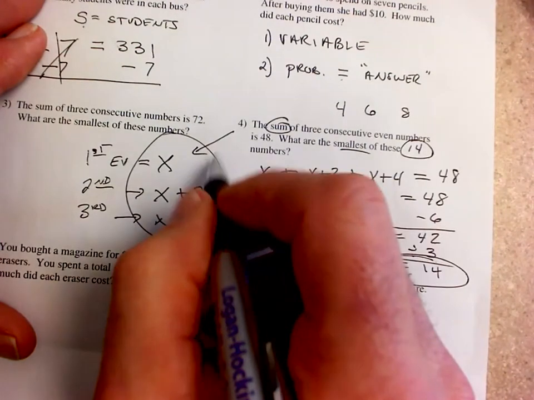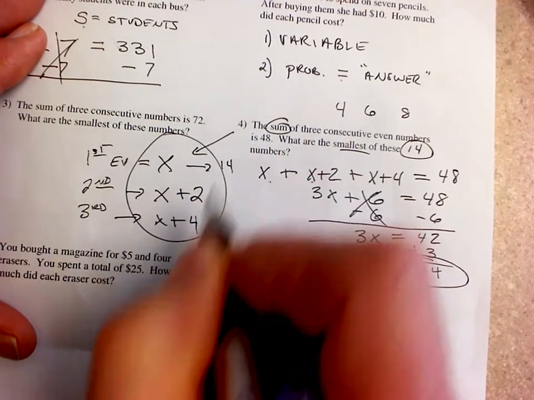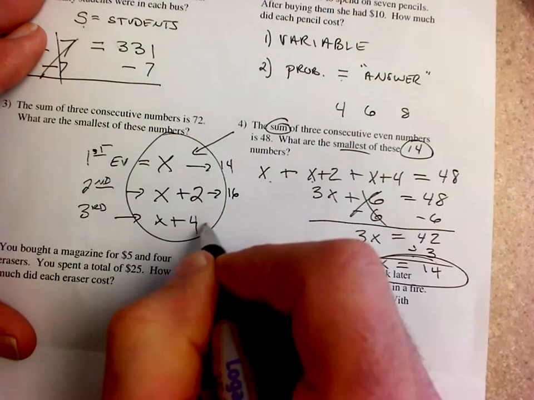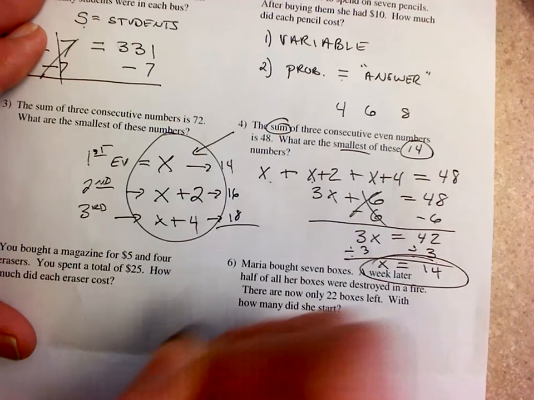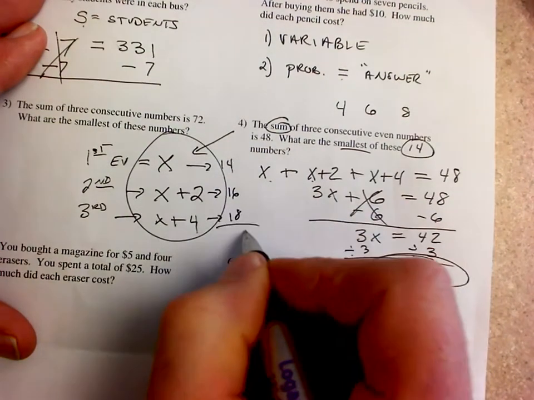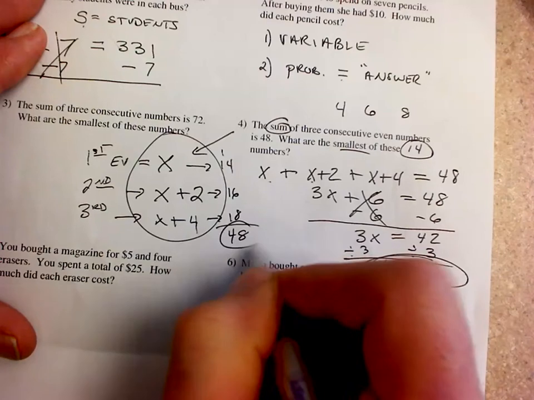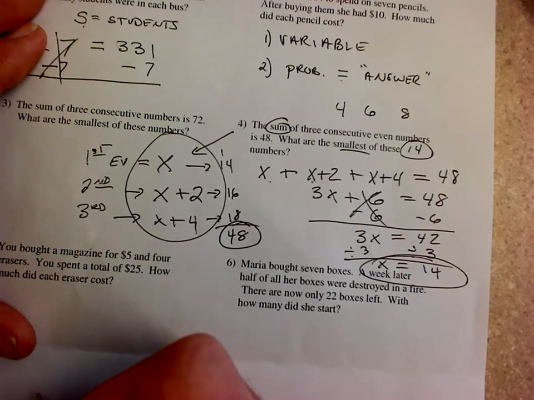And if we wanted to check, that means our first even number was 14, then 16, and then 18. 14 plus 16 is 30, plus 18, we get 48. So there you go.